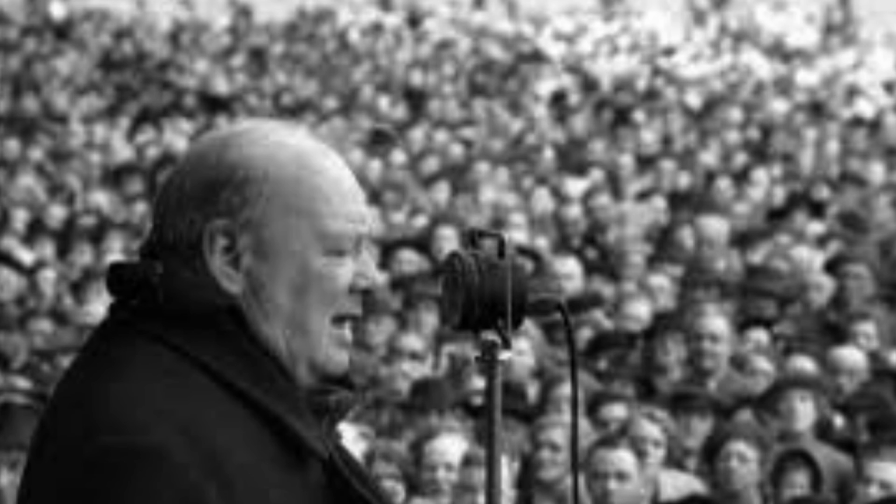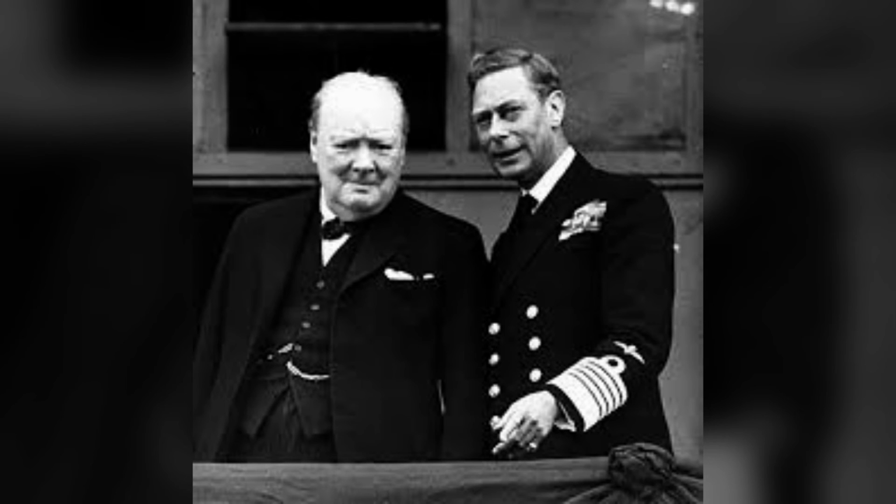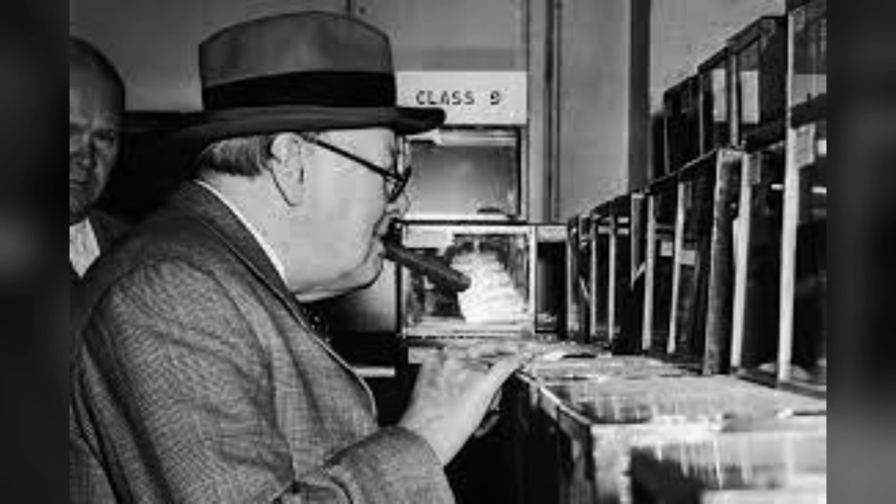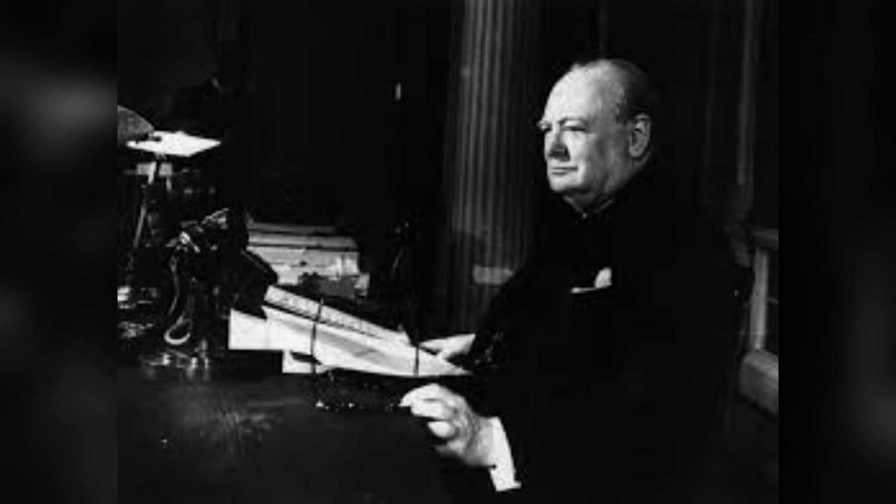Churchill played a key role in shaping British policy during the early years of the Cold War, and he was a strong advocate for the Western powers to stand together against communist expansionism. Churchill was knighted in 1953 and was also awarded numerous other honors and titles throughout his career, including the Order of Merit, the Order of the Garter, and the Companion of Honor.